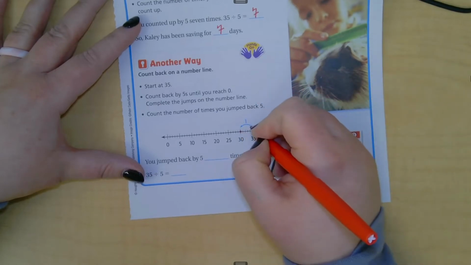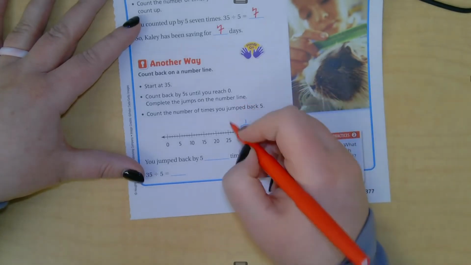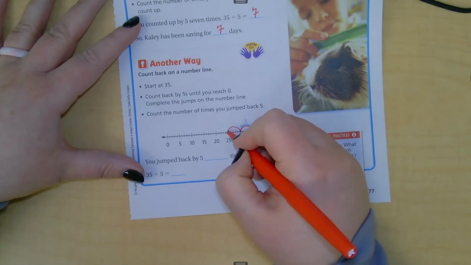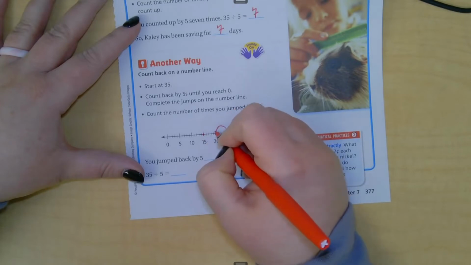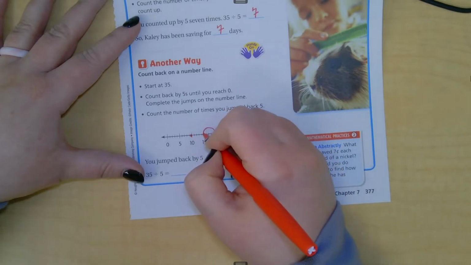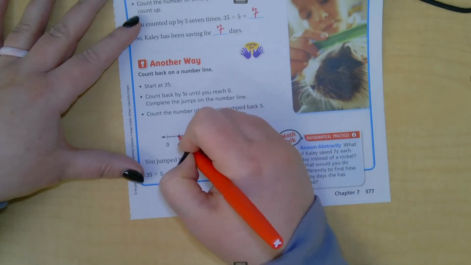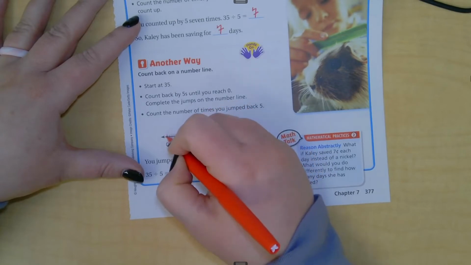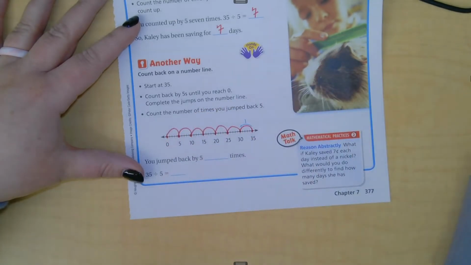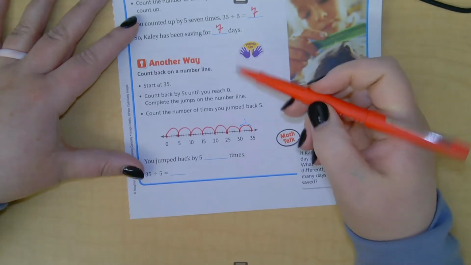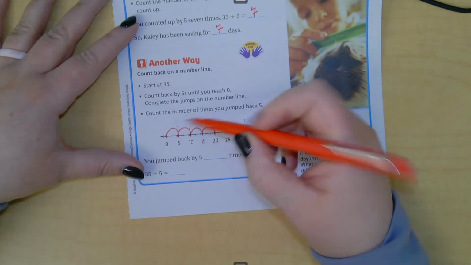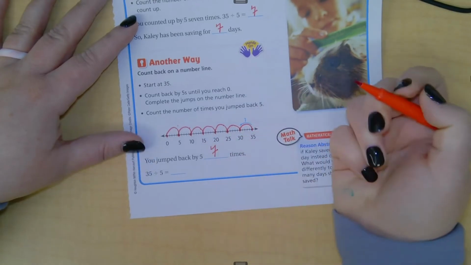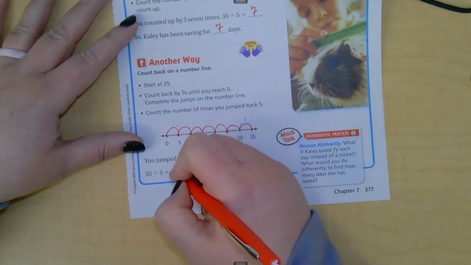I like my lily pads. There's 5. Here's another 5. Here's another 5. Here's another 5. And another 5. And another 5. And one more 5. Boom. Now, how many jumps did we make? Well, we jumped back by 5. 1, 2, 3, 4, 5, 6, 7 times. So 35 divided by 5 equals 7.